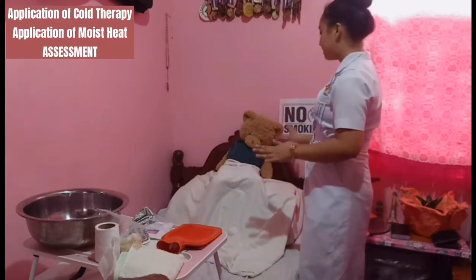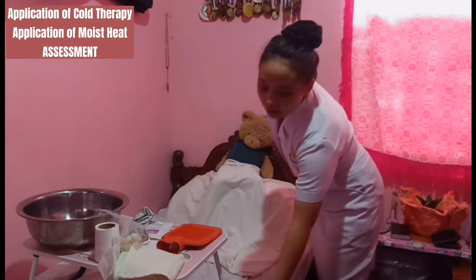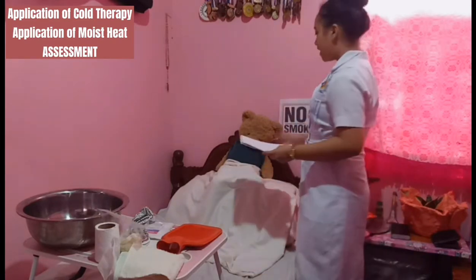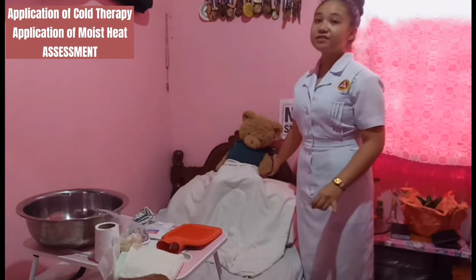Then after that, you need to assess the skin around the part to be treated, and you also need to use the neurovascular assessment for sensitivity to temperature and pain. And next, you need to refer to the patient's medical record for contraindications for the moist heat application. After that, you can also inspect the wound for size, color, drainage, tenderness, and odor.